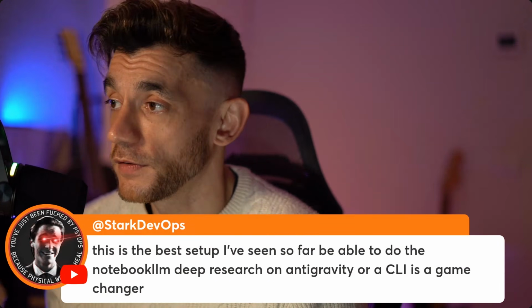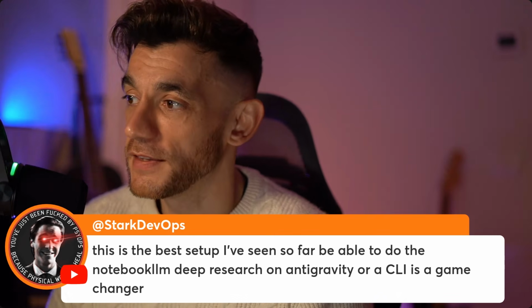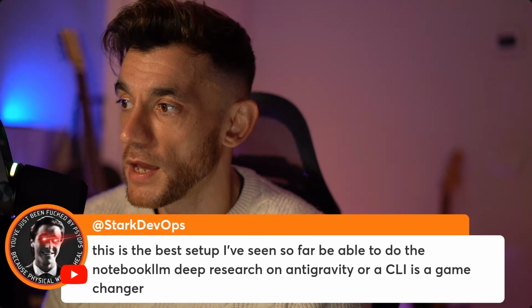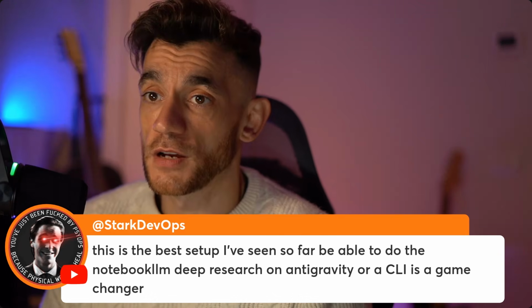And also, Stark DevOps says, this is the best setup I've seen so far. To be able to do the NotebookLM deep research on Anti-Gravity or a CLI is a game changer. So I really appreciate that. And yeah, awesome. Glad it helped.